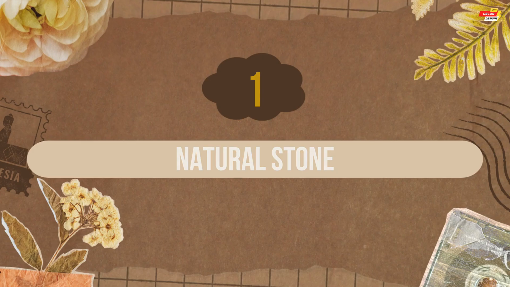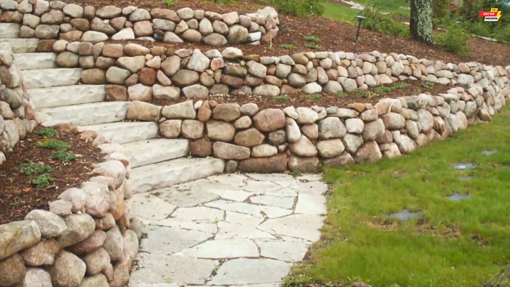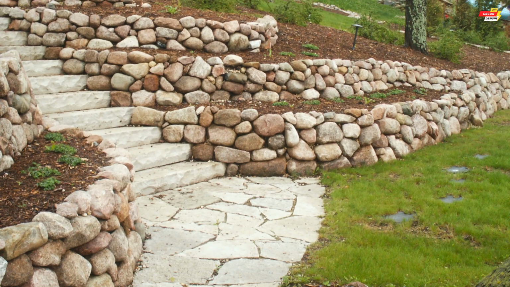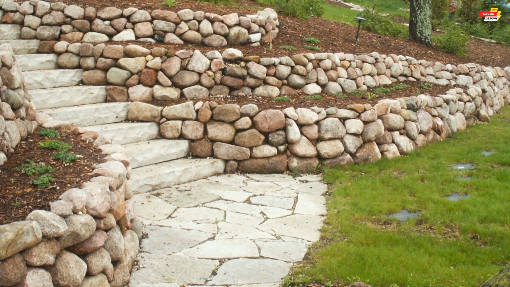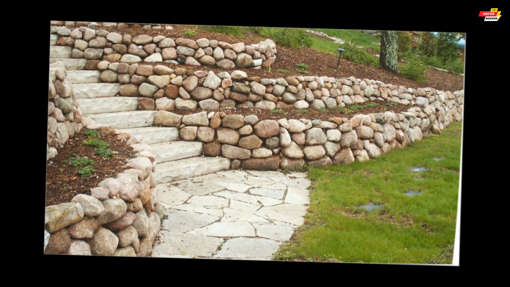First, natural stone. Options like limestone, granite, and sandstone offer a timeless and natural look, blending seamlessly with the landscape. They are durable and can withstand harsh weather conditions, but can be more expensive and require skilled installation.